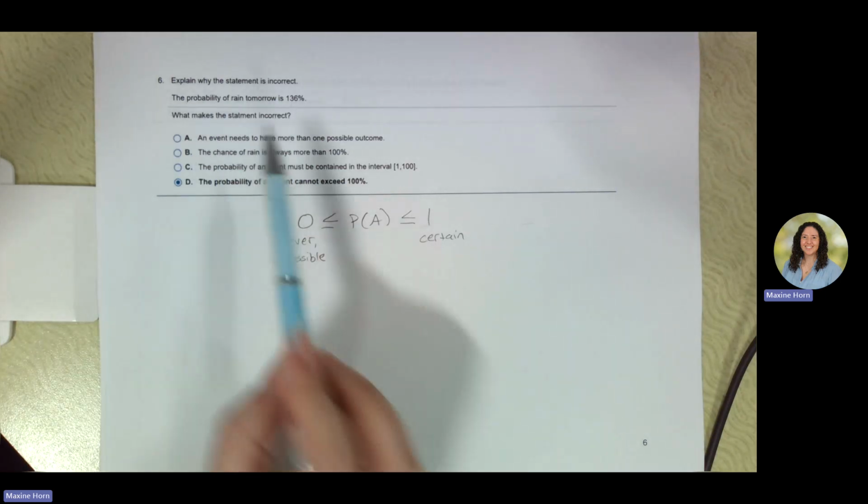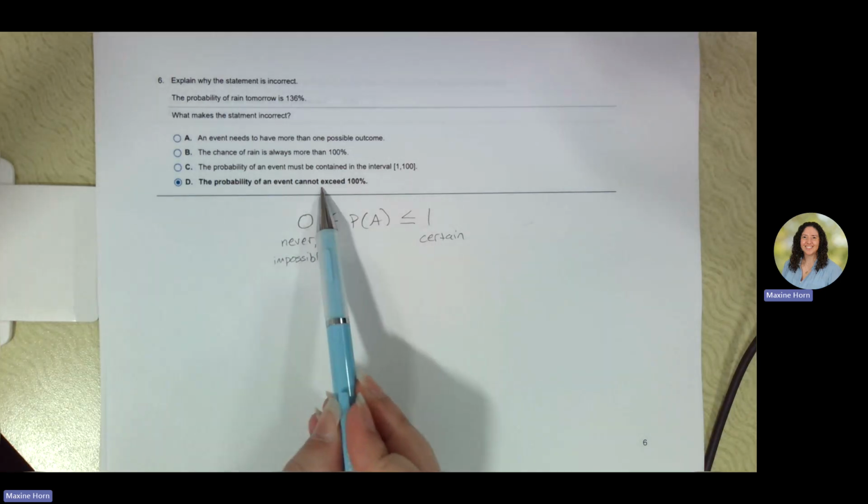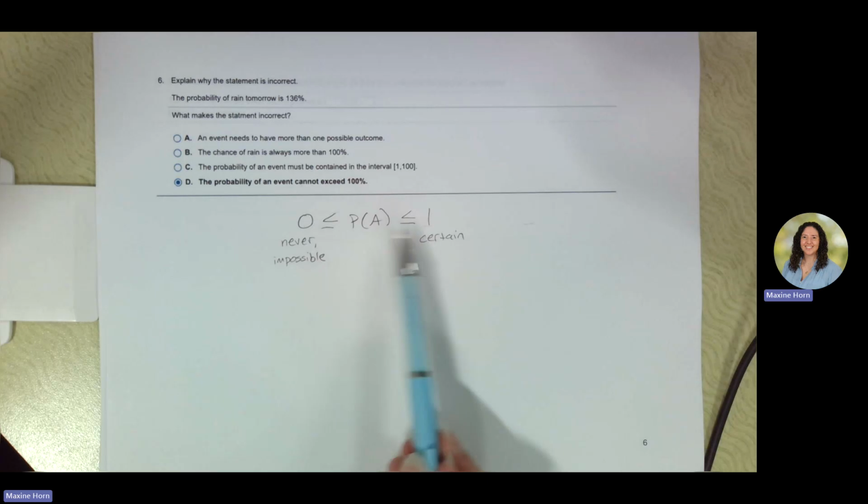So what's wrong with that statement? The probability of an event cannot exceed 100. It can only be between 0 and 1.